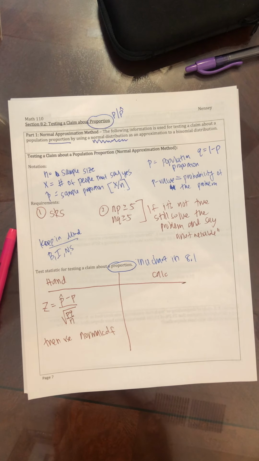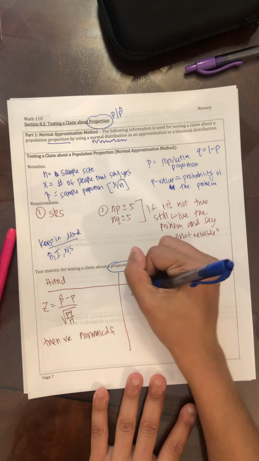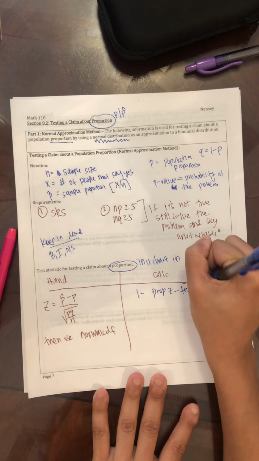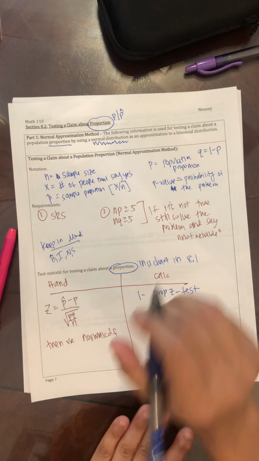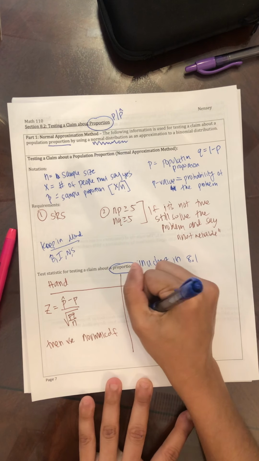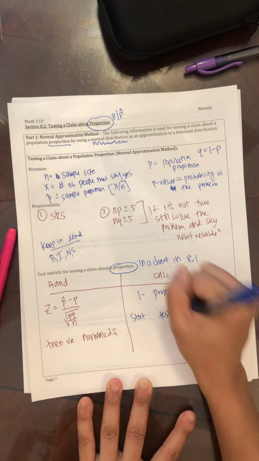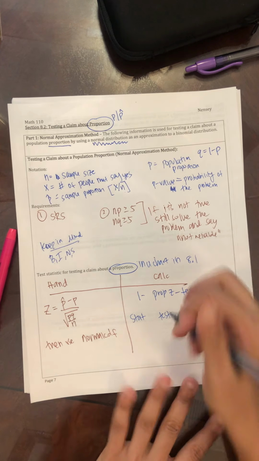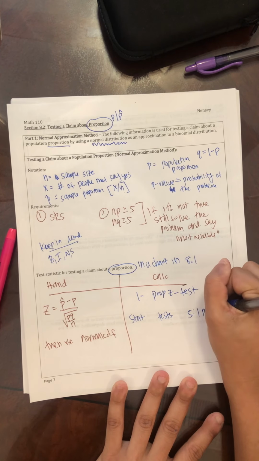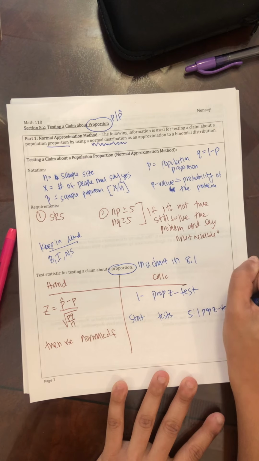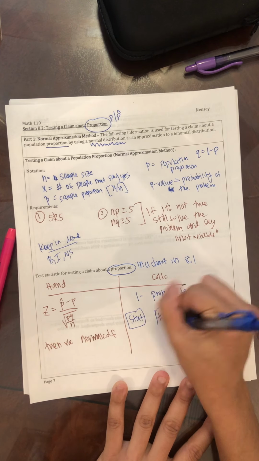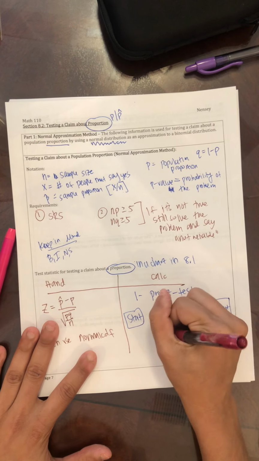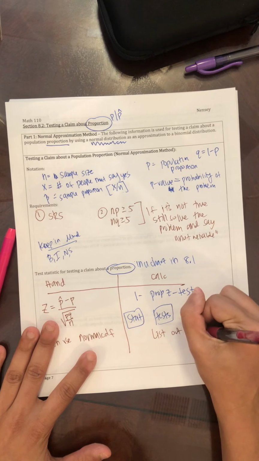Again, I'm going to do it both ways. If you're doing it by calculator, you're going to use the one prop z-test. And how do you get to the test? If you remember, you hit stat, tests, and I'm trying to think what number it is. It's number 5, 1-PropZTest. Again, if you're doing this by calculator, what's different than by hand? You have to list out all variables.